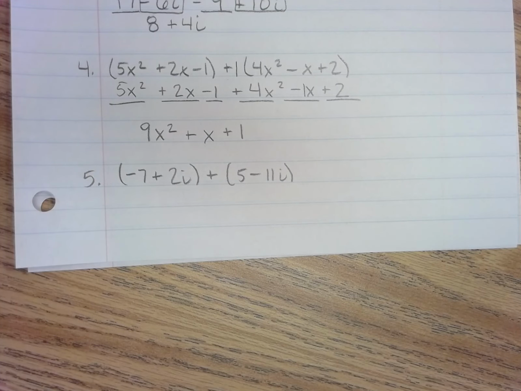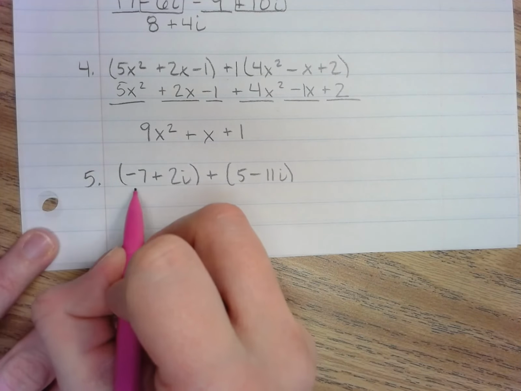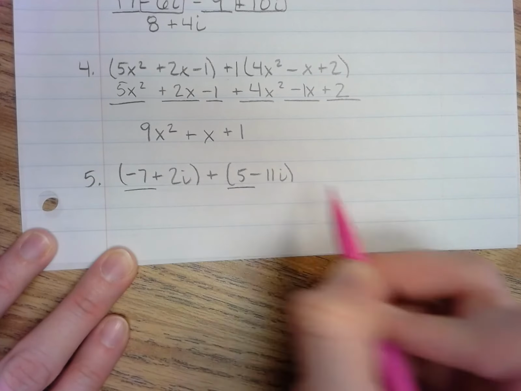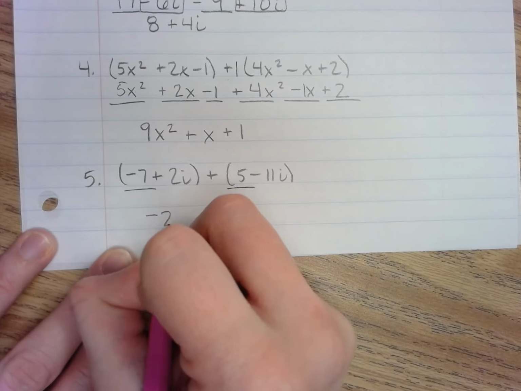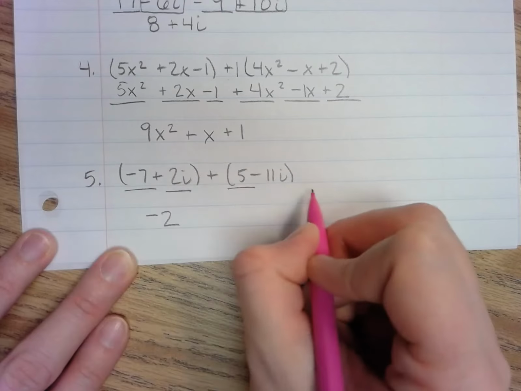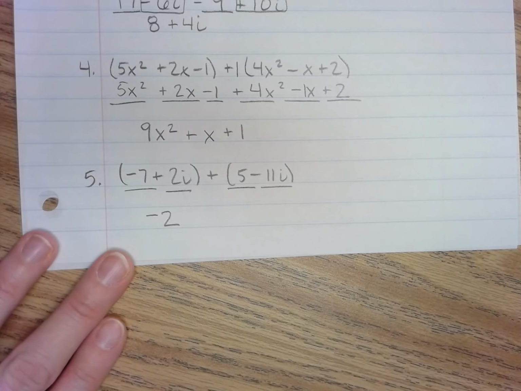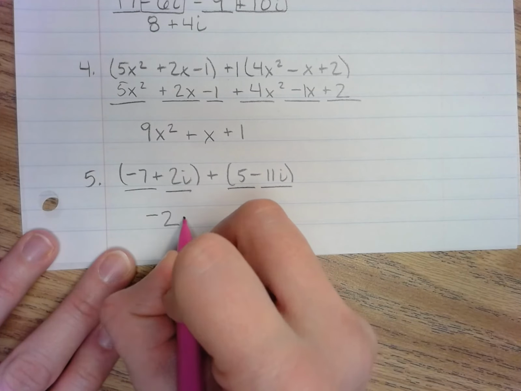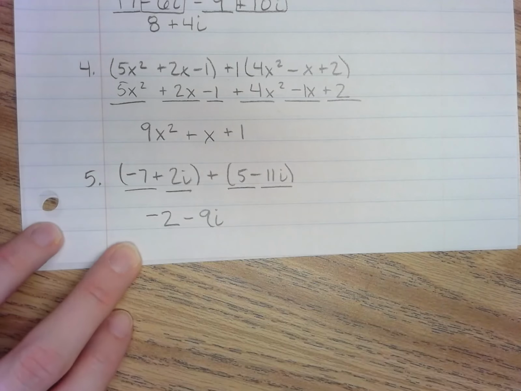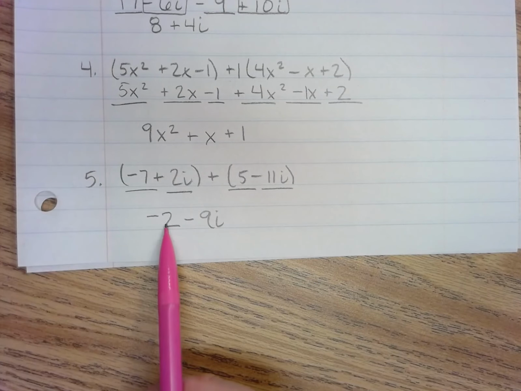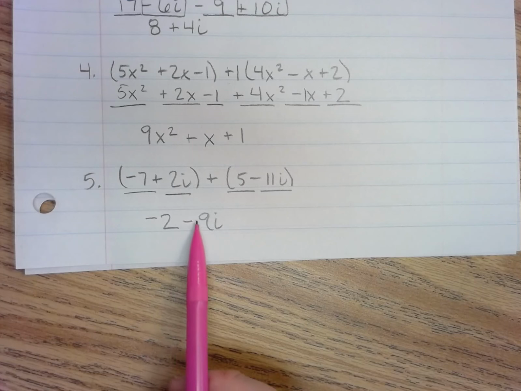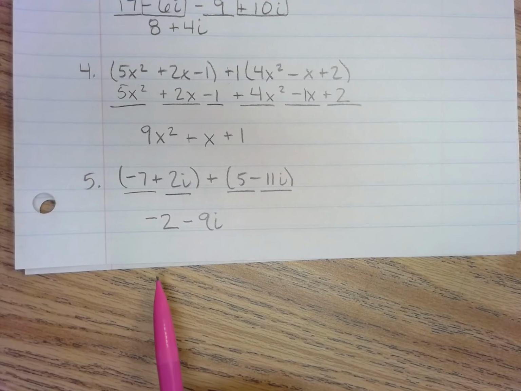So feel free to rewrite the problem if you need, but because it's addition, you can just really ignore those parentheses and start combining your like terms. We have negative 7 plus 5, which gives us a negative 2. And 2i minus 11i, which gives us a negative 9i. It's a complex number, so it's in the form a plus bi. I know it really says minus, but plus a negative is the same. So this is in the correct form, a plus bi.